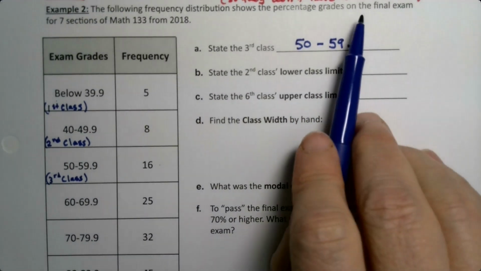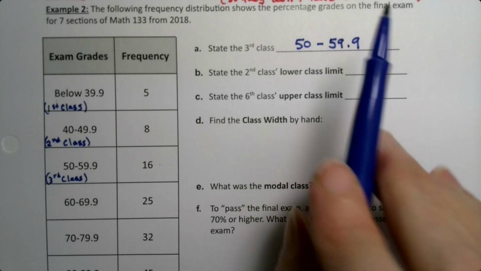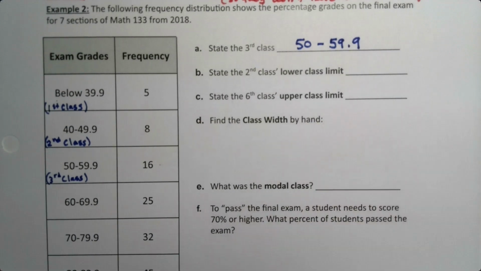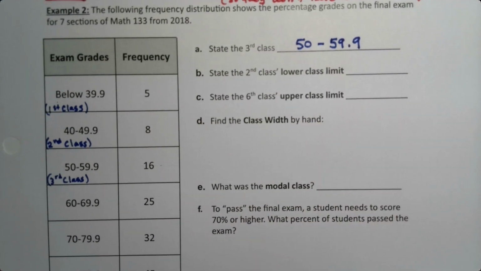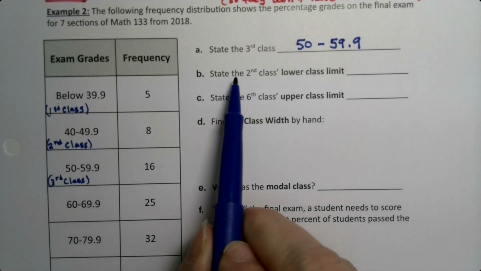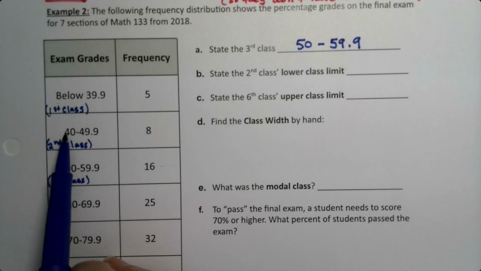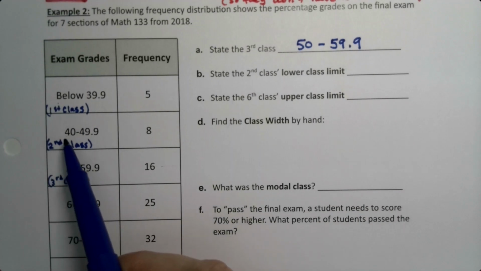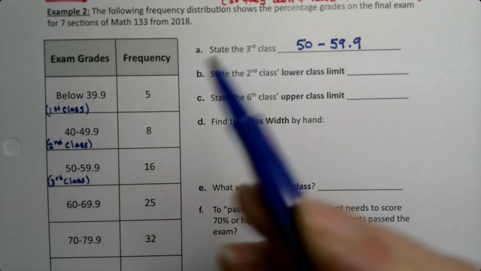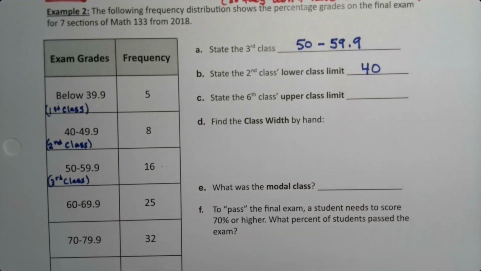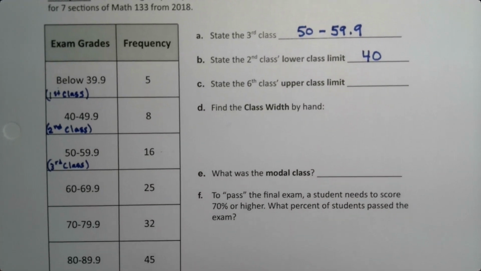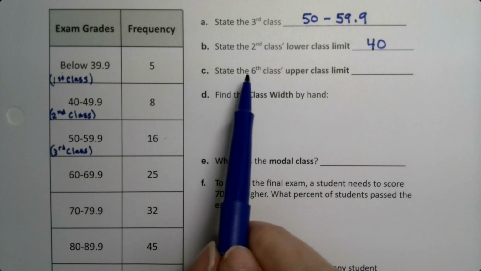And again, some tables will just say 59. Some tables will say 59.999. It depends on the data that you have. All right, now what was the second class's lower class limit? So you go to the second class. The lower class limit is the lowest number that's in that class, which is 40. So that's 40.